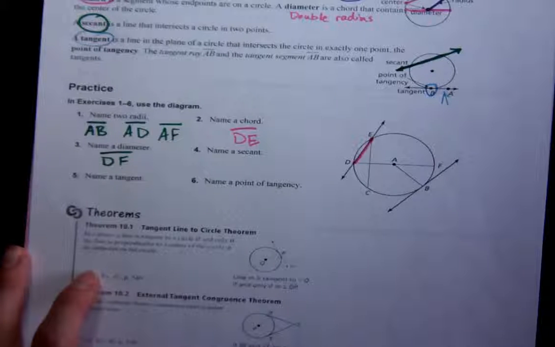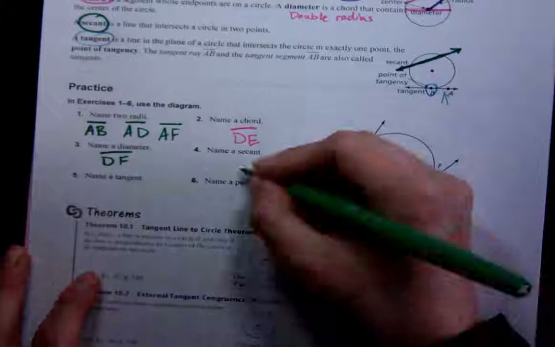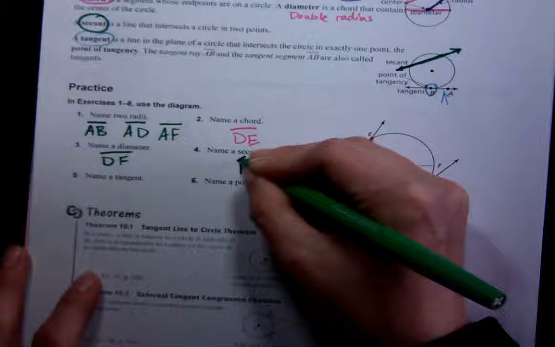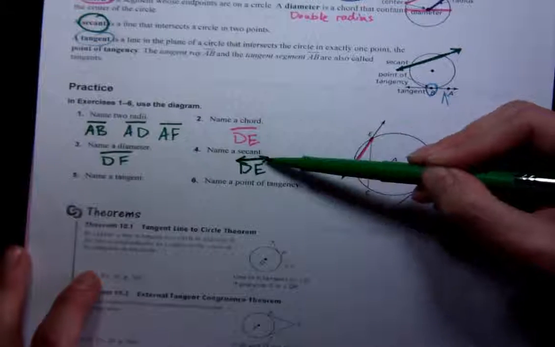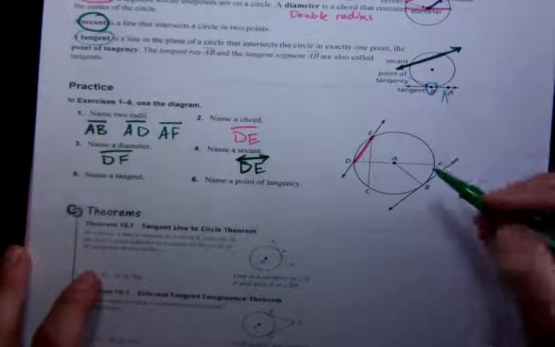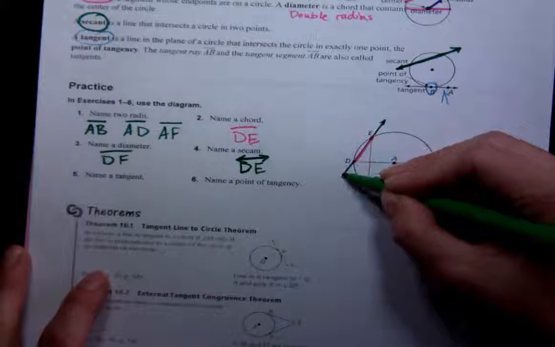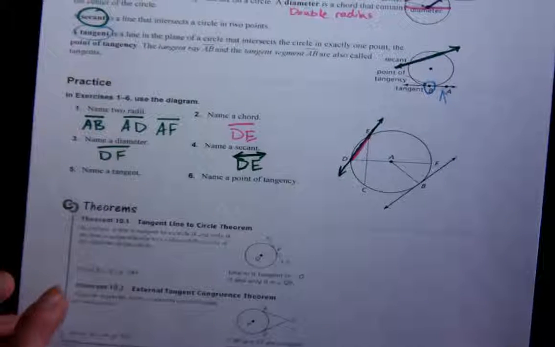Yeah, it's that same DE, but we're going to label it differently because we're including the whole thing, including the line that goes out of the circle. So notice the difference. Segment DE is a chord, line DE is a secant. So if it's a line, put arrows. If it's a segment, you just put a line.